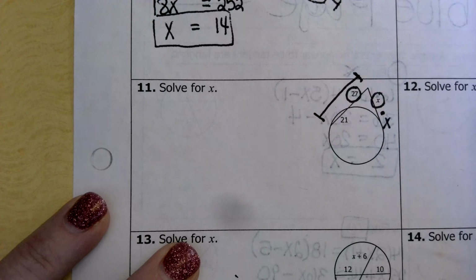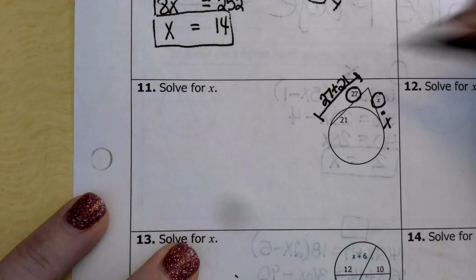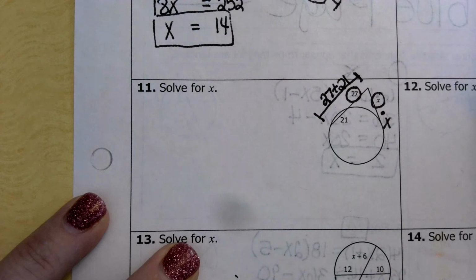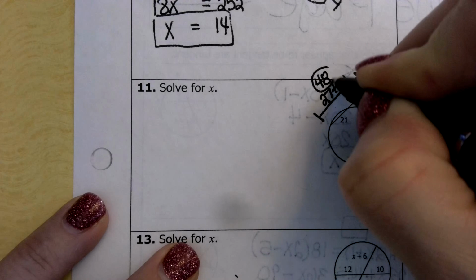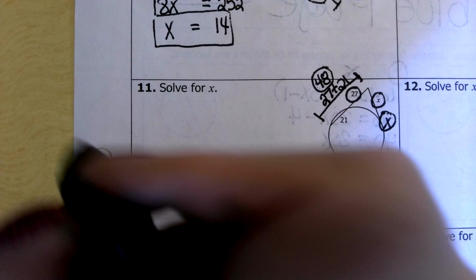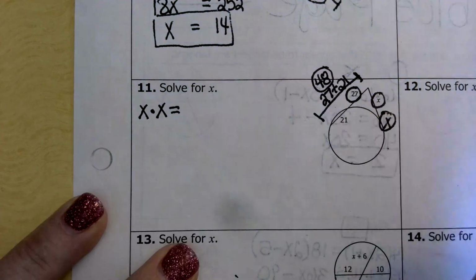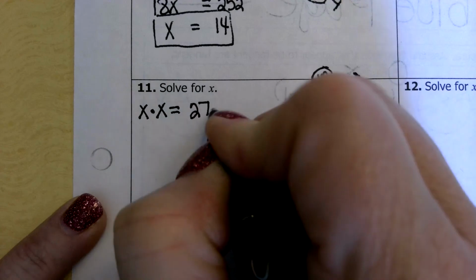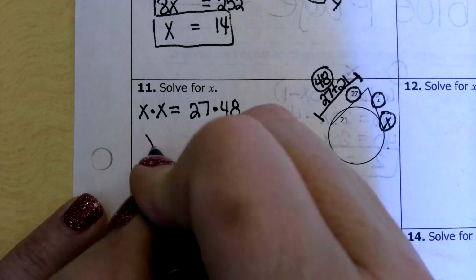And I'm telling you, if you're not taking your time on these notes and watching that, you are going to mess up. We need to add those together. If you need to write it like this, that's fine. That's going to be 48. So the pieces I am using are circled. So it's going to be x times x equals 27 times 48.